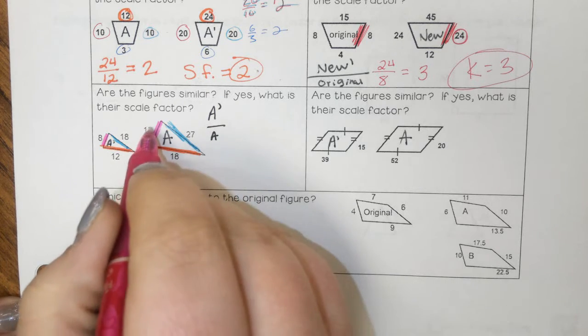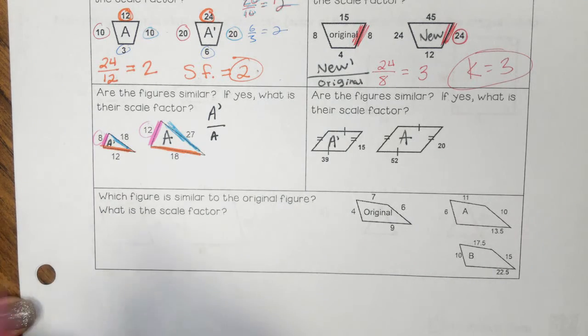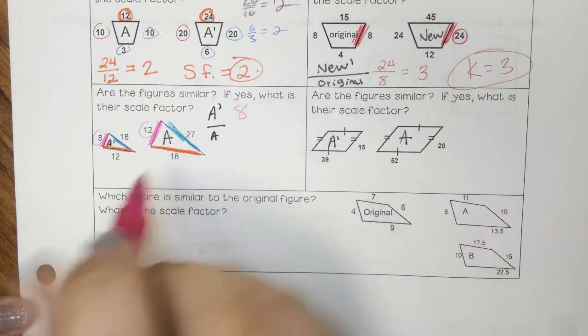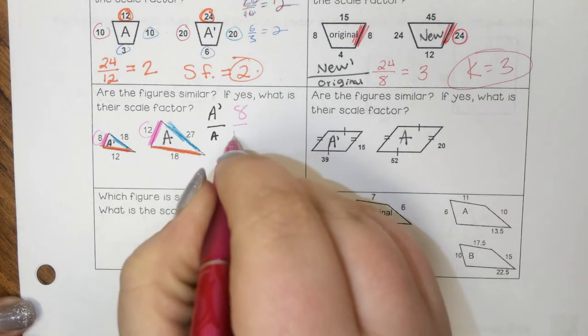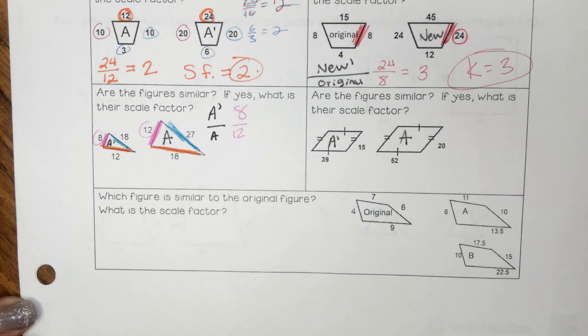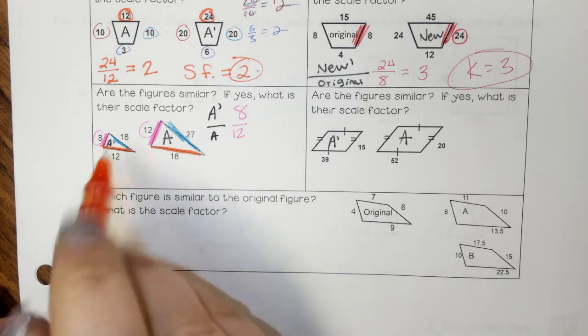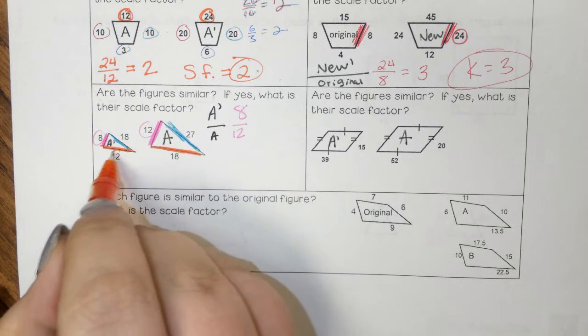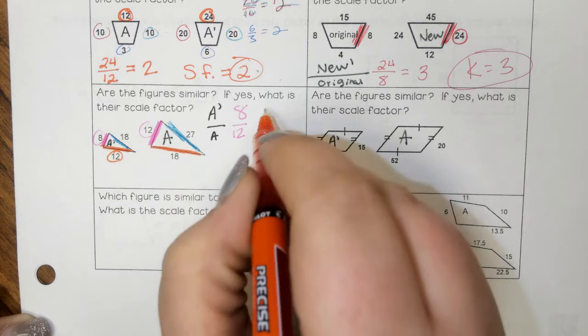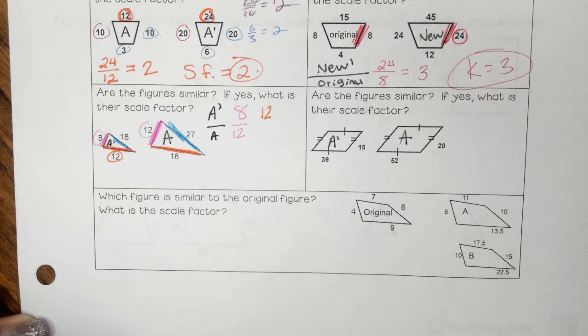A prime has a pink side of 8, and the pink side from A is 12. So the fraction is 8 over 12. Now I'm looking at the orange side. We picked from A prime first to be in the numerator. The orange side in A prime is 12. So 12 is in the numerator now.